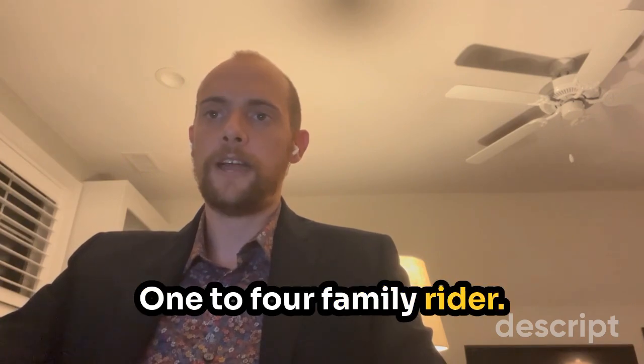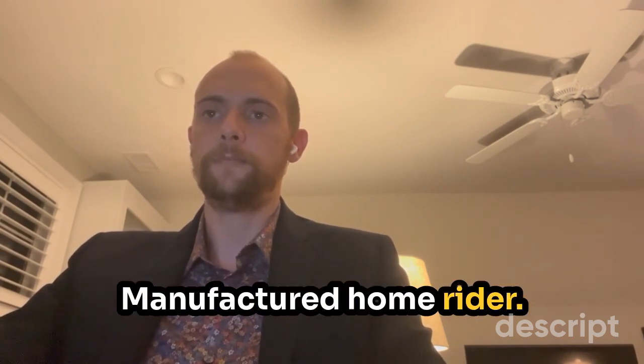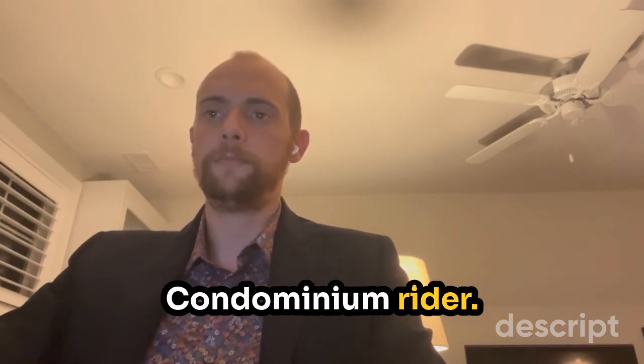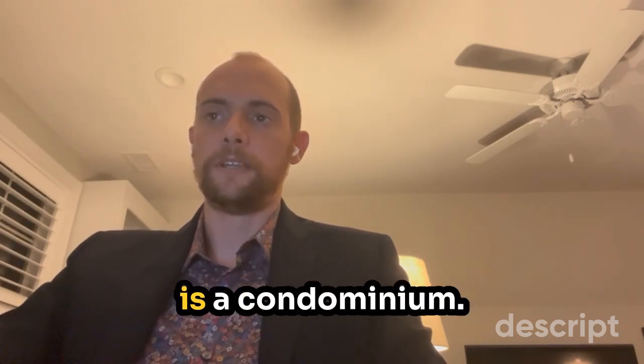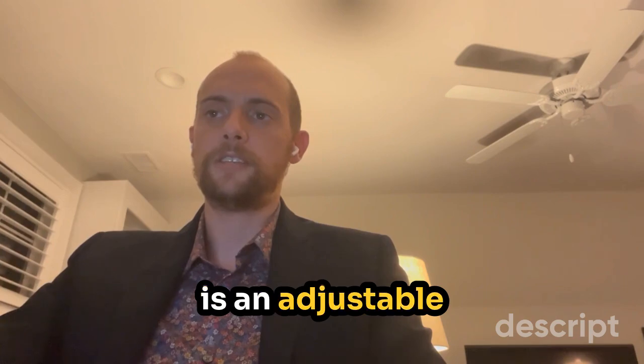1 to 4 family rider. This rider states that the property is a multi-unit property. Manufactured home rider. This rider states that the property is a manufactured home. Condominium rider states that the property is a condominium. ARM rider states that the loan is an adjustable rate mortgage loan.